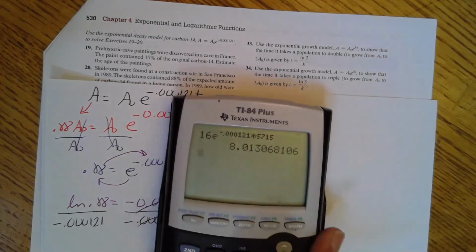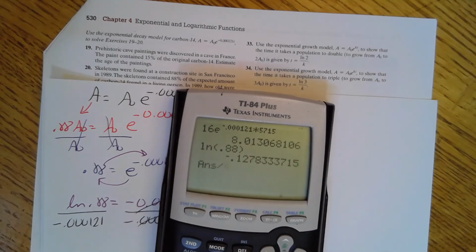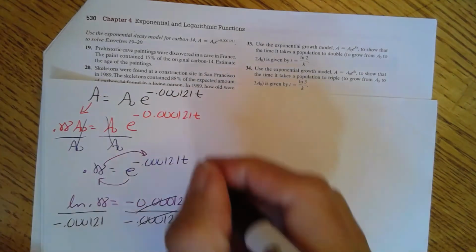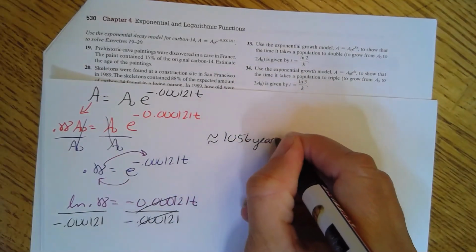So we're going to have the natural log of 0.88, close it, press enter if you want to get what that answer is, divided by negative 0.000121. So we see that back in 1989, they were approximately 1,056 years old. On the test, I will tell you where to round. Sometimes they tell you, sometimes they don't. So they were approximately 1,056 years old.